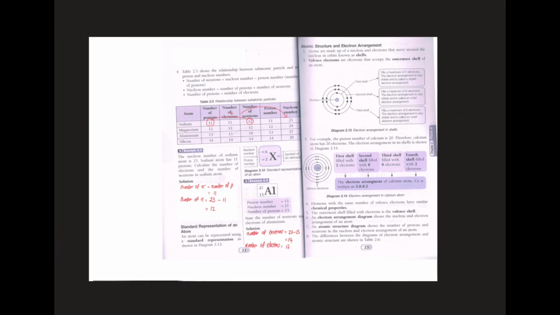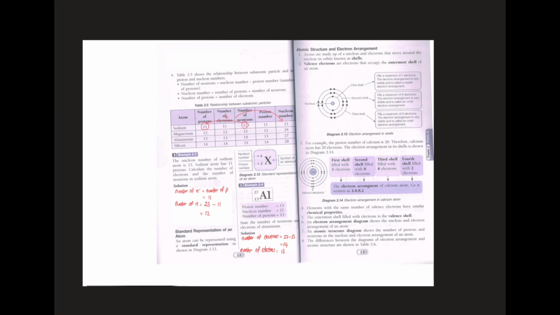I let you see something also. I put it down here. Have you heard before of the periodic table? Yes. Okay, let's see. Periodic table.